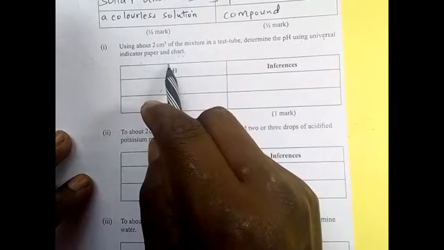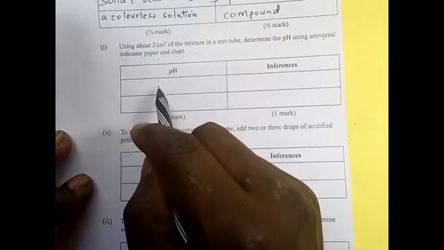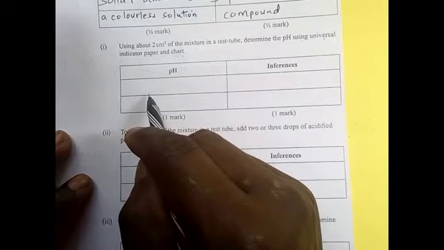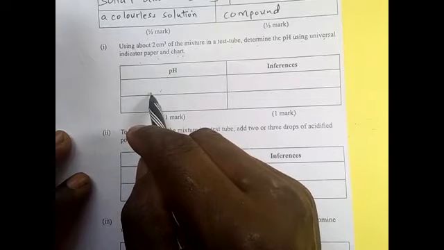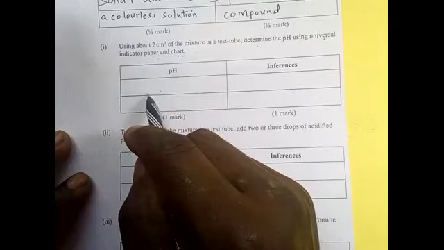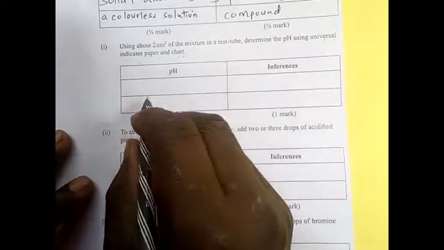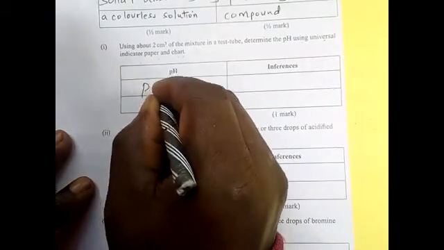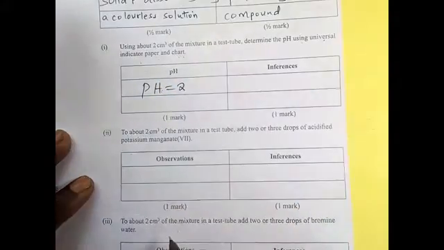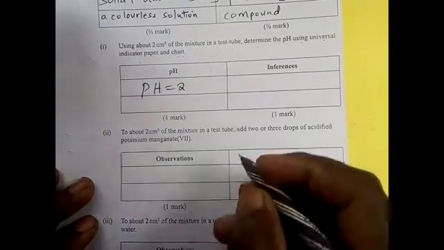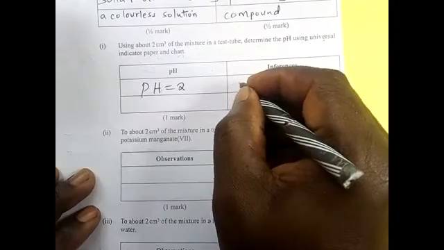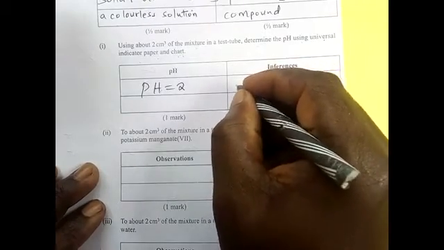If the color is red, then the pH is 1. Yellow means a pH of 6, which is a very weak acid. Green, pH of 7, which is neutral. For this one, the pH was 2. So if the pH is 2, it simply means that the solid was an acid, strongly acidic.